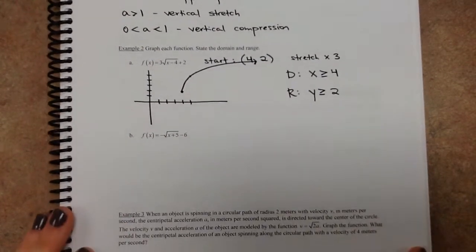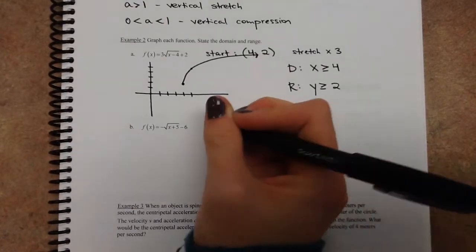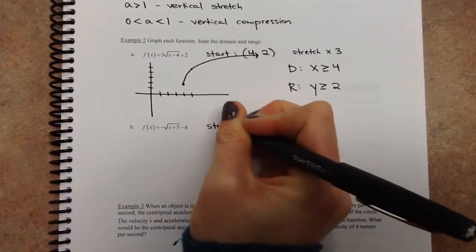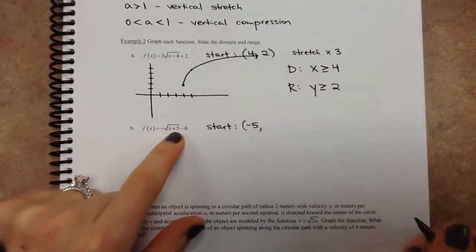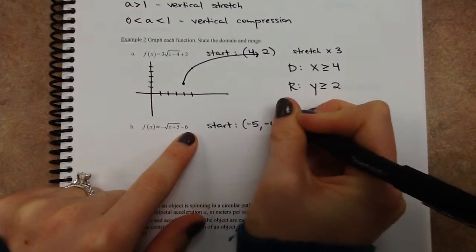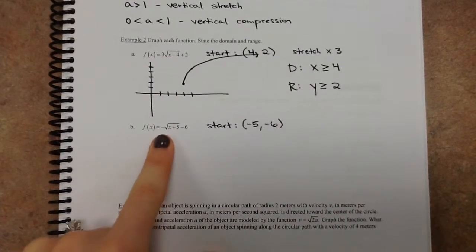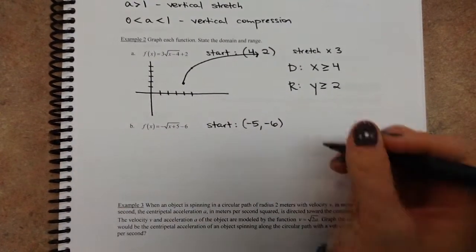All right, let's look at the second one. My starting point, I take the opposite of this for x, so that's negative 5, and then I take this number for y, so that's negative 6. And then what that negative on the outside is going to do is flip it upside down.